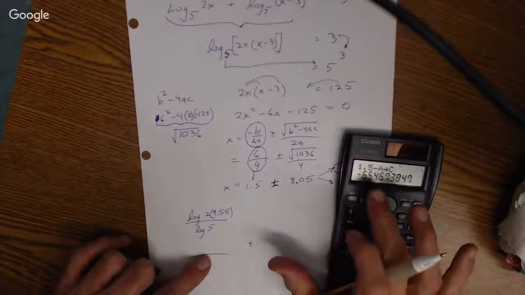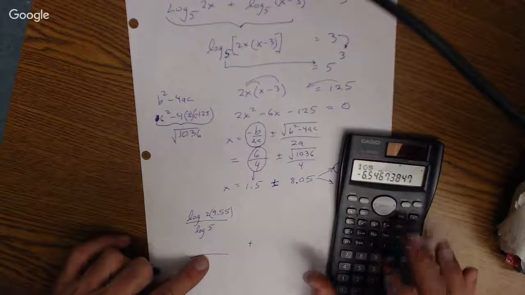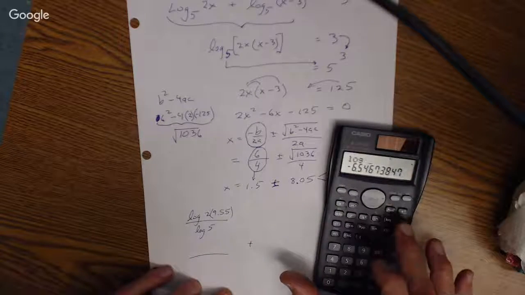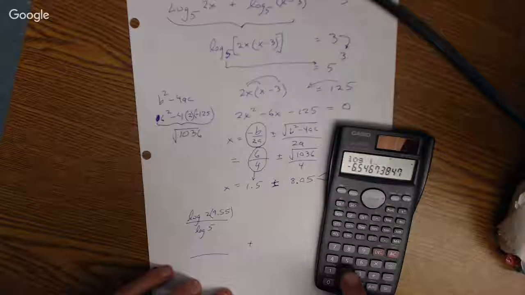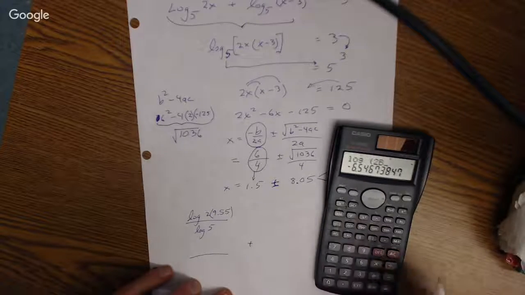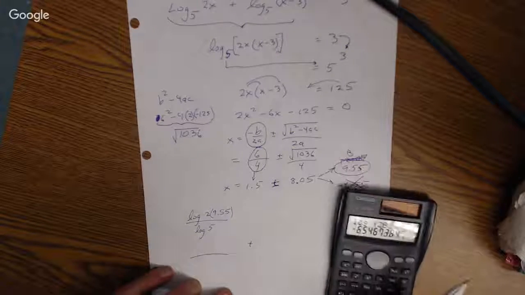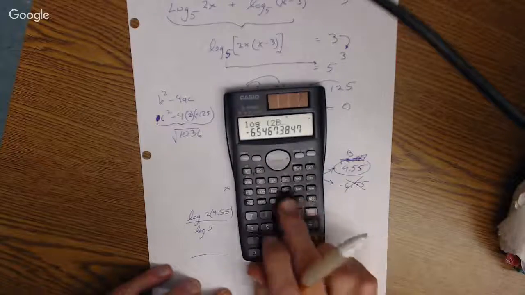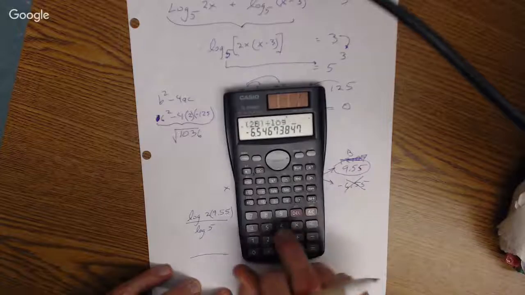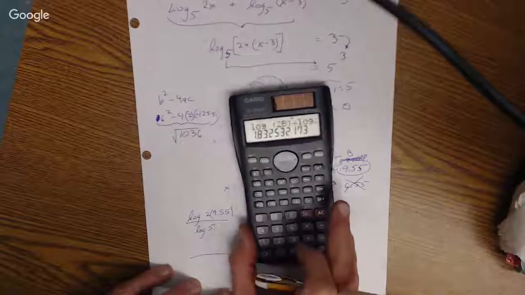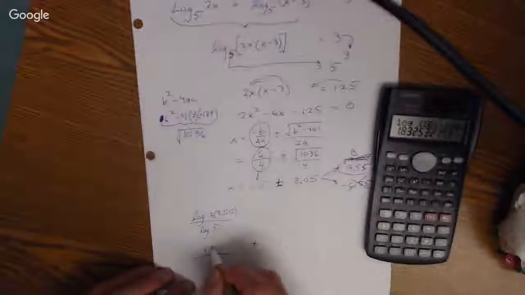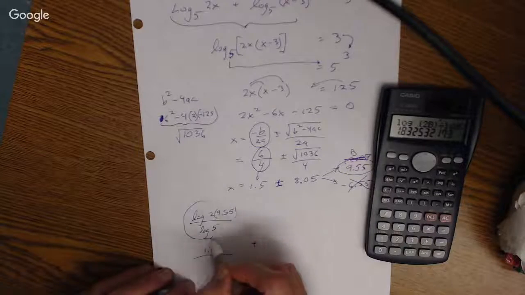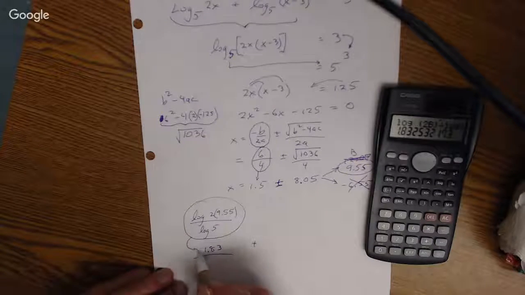So I go log, and you can use ln or log. I'm using log here. Parentheses 2 and then times 9.55. 9.55 I stored in B. And then I'm going to divide by log of 5. So when I do that, I get 1.83. So this thing here is 1.83.